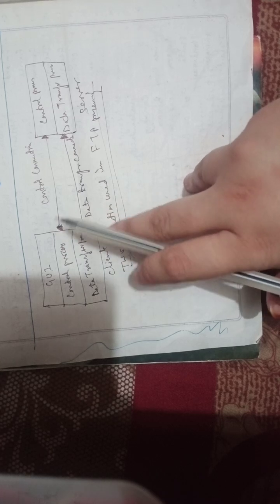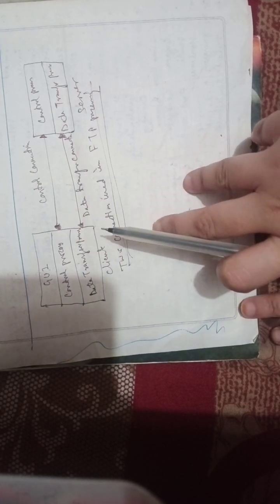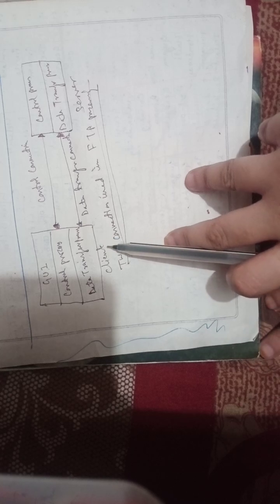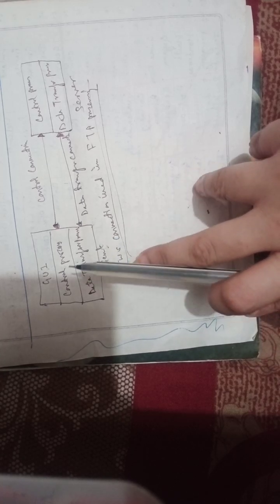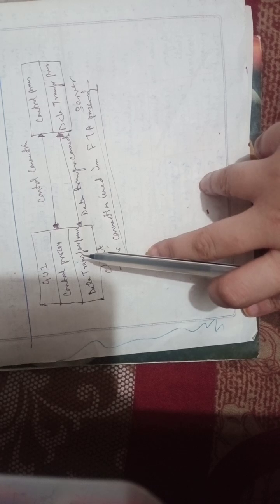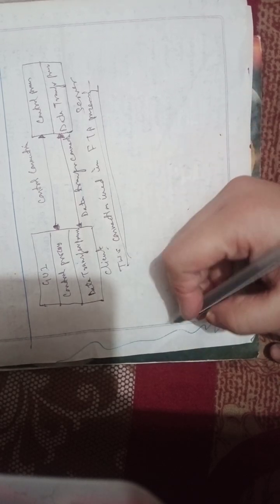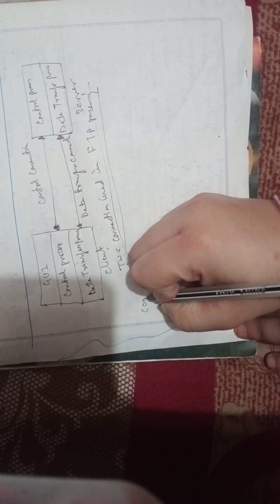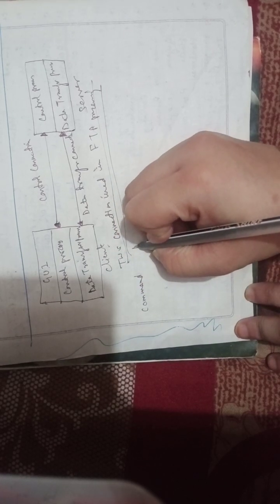The various commands used in FTP, we will discuss the commands with their meanings as well. Then after that we will discuss the next protocol in the next coming class. So this is the FTP that we have done. So we have the command and the meaning.